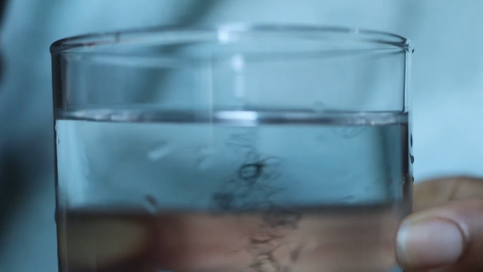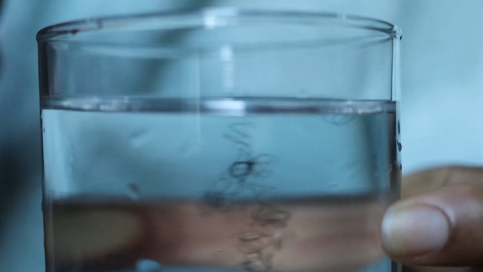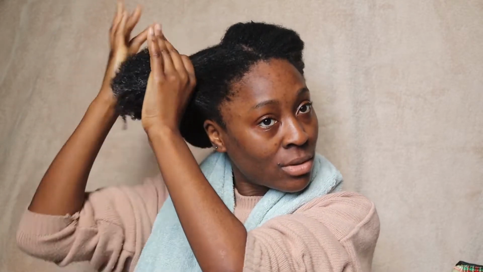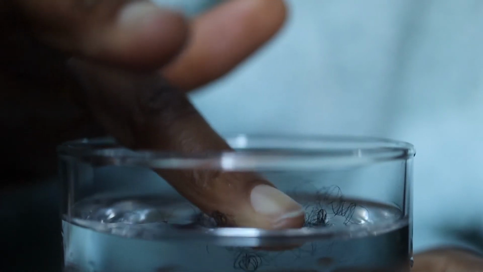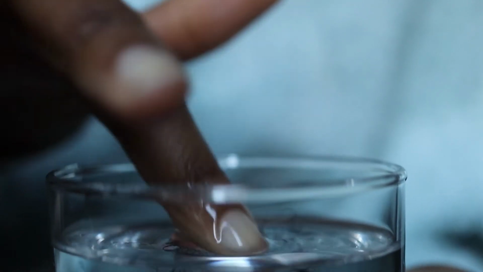Another thing I noticed was my hair stayed in the middle for a really long time, a couple of minutes I'd say, at least a minute and a half to 2 minutes. It was just floating in the middle, but because I saw that part of the hair was on the top of the water, I wanted to make sure that everything was underwater, so I pushed that bit under the water and then everything went underwater.